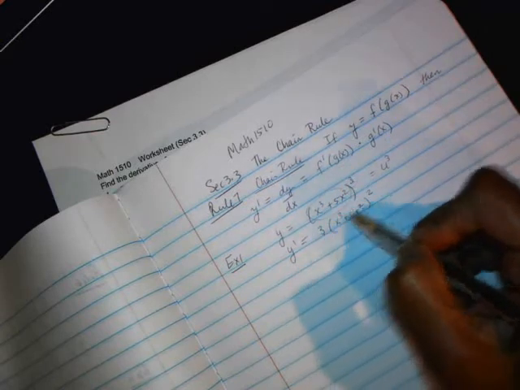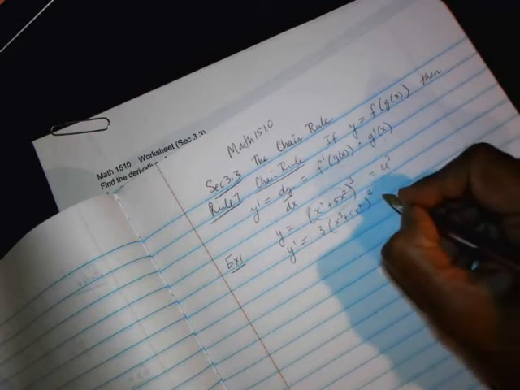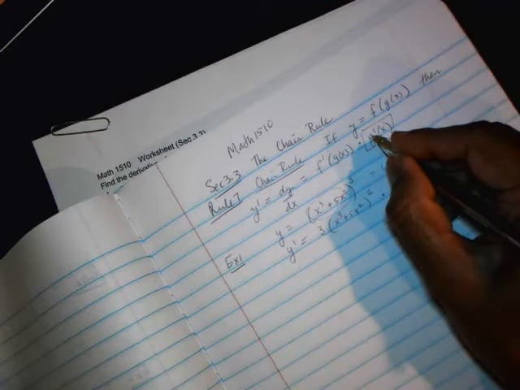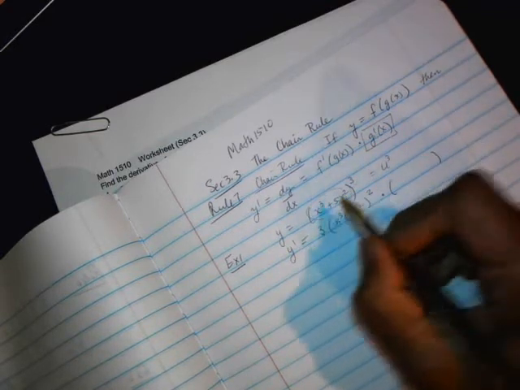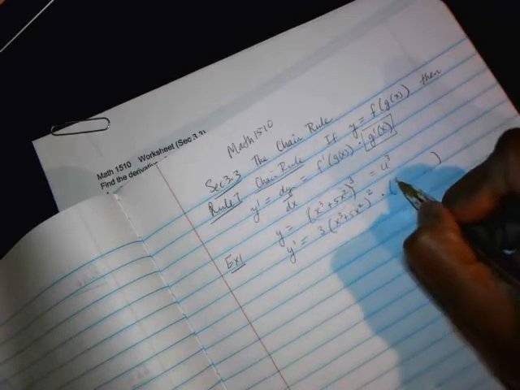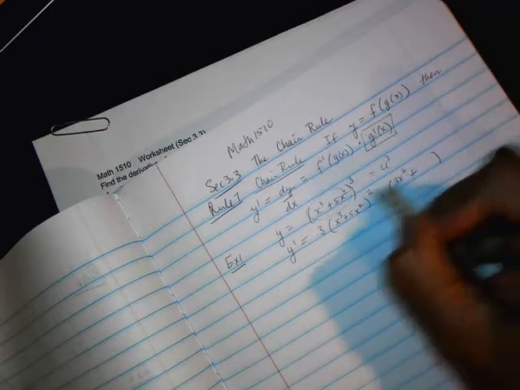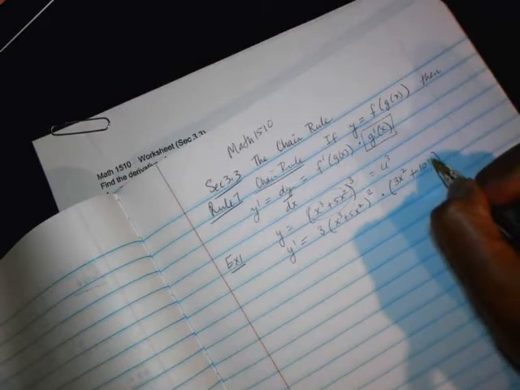So 3 comes down, this stuff squared, times, then you do the derivative of the inside function. That goes in here in parentheses. So what's the derivative of x cubed? That goes here, 3x squared, plus the derivative of that is 10x.